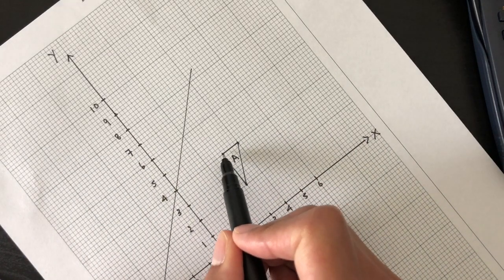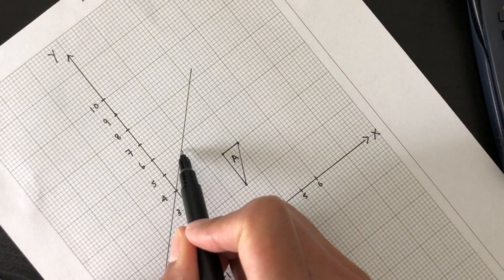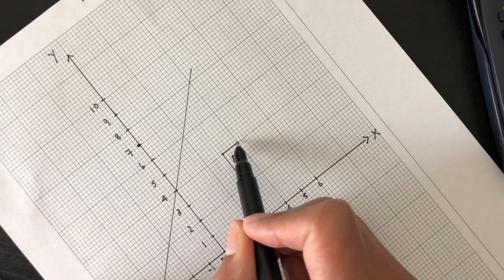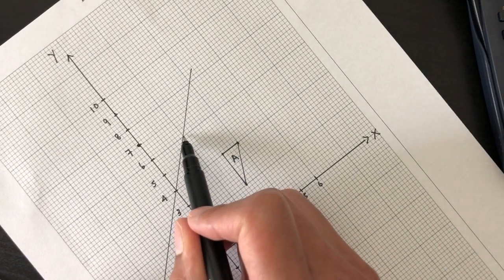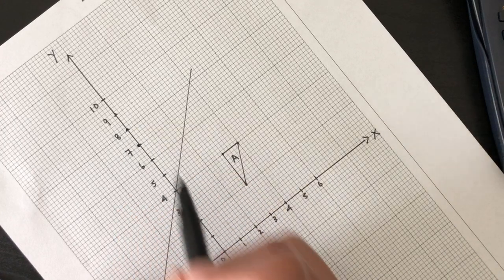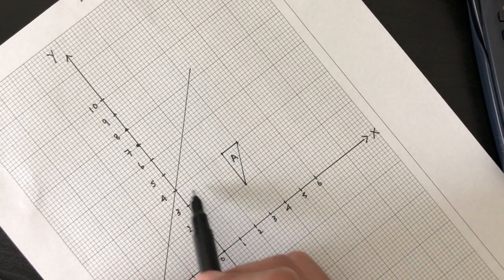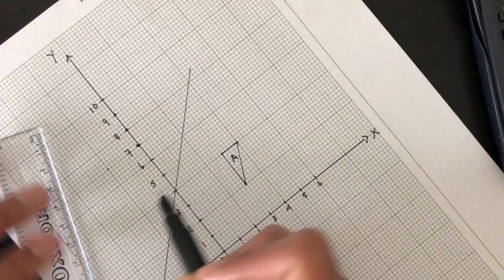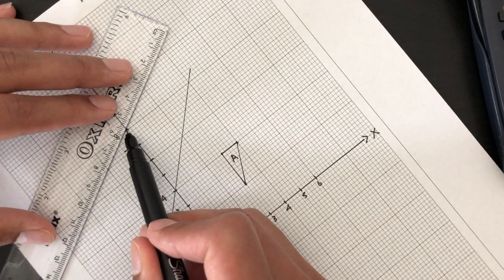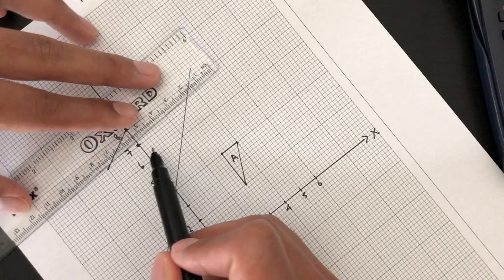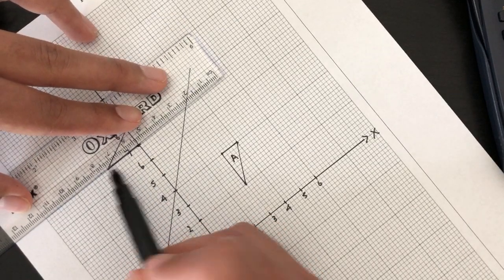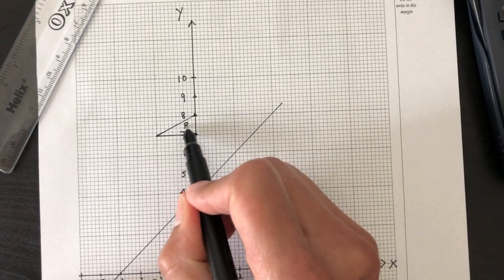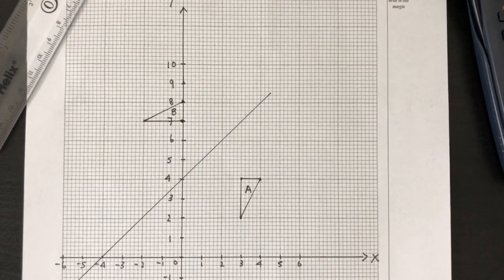Here we have 1 square, half, and 1 square. That should be a new point. This one, if you count 1, 2, should be right here. This one is 1, 2, half, 1, 2. So we have this as your image. This one is pretty straightforward, and label this as your triangle B. That was part 1.